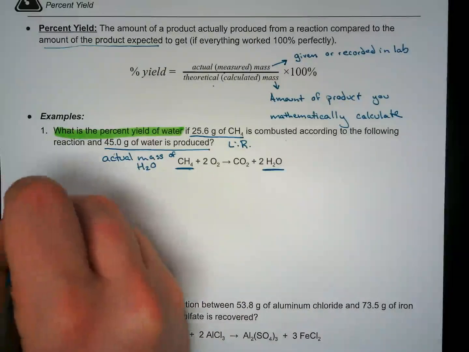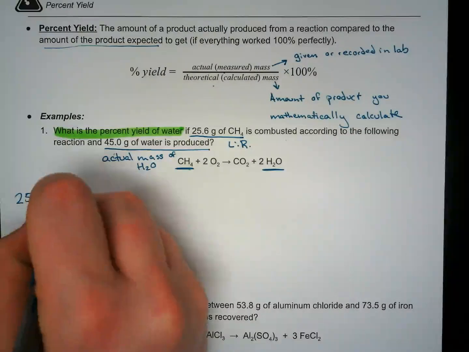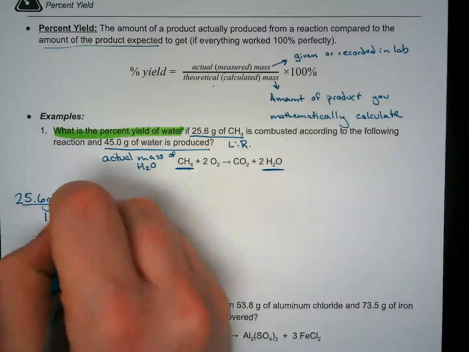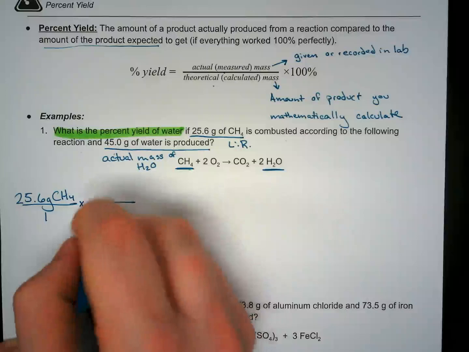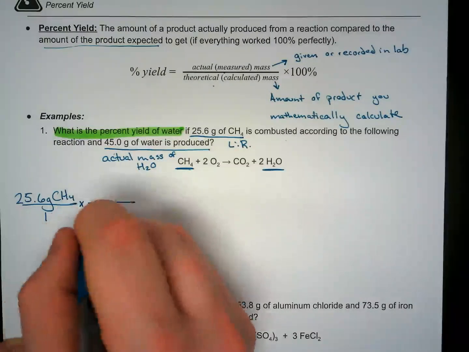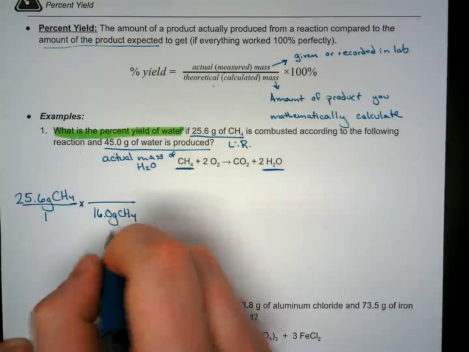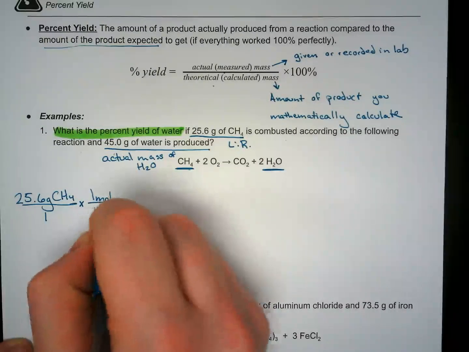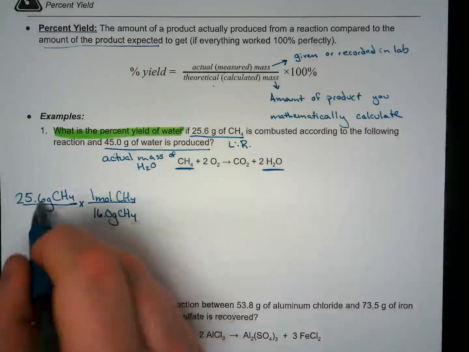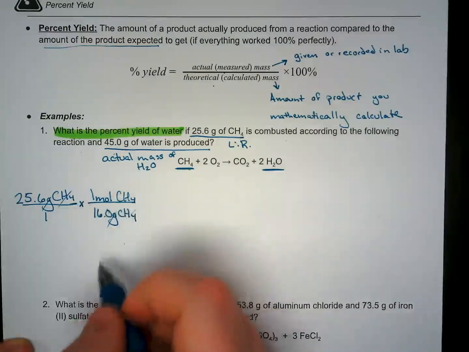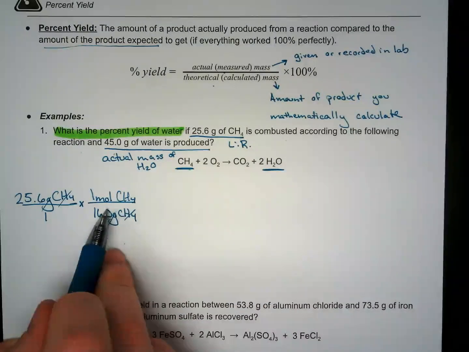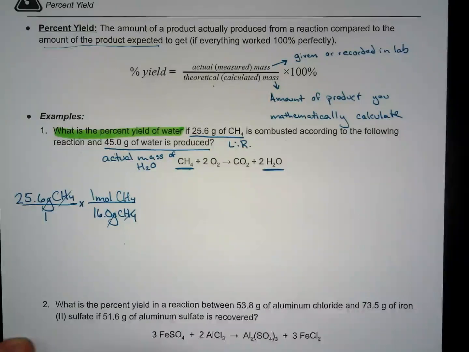So it'll be 25.6 grams of CH4. We're going to convert that to moles of CH4. And in CH4, there's 16.0 grams to every 1 mole of CH4. Okay, so that cancels, bang, bang. So now I'm left here with one mole of CH4.